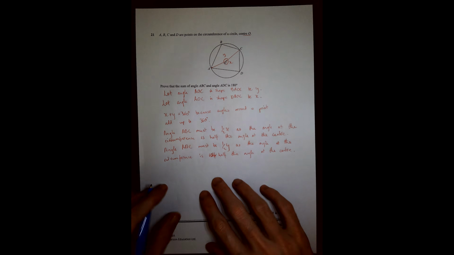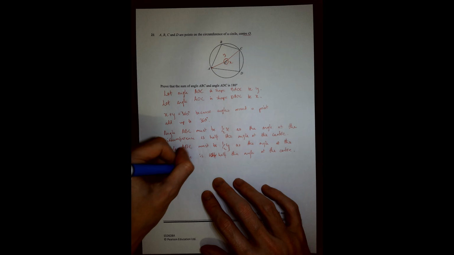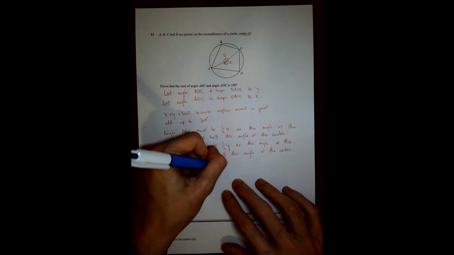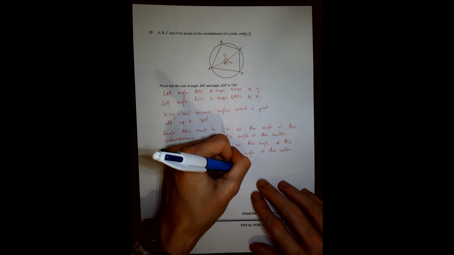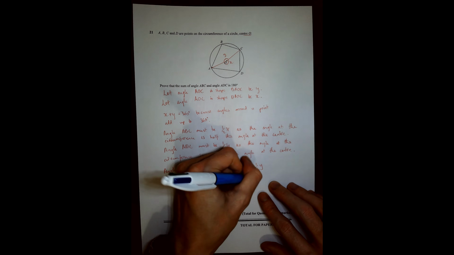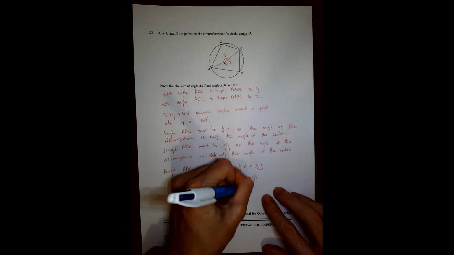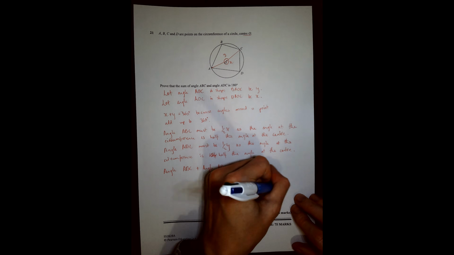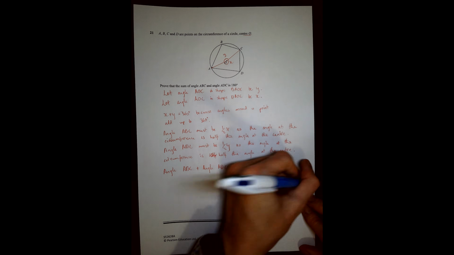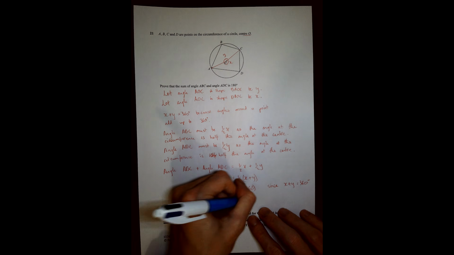And then if we do the sum of those angles, angle ABC plus angle ADC, that is a half X plus a half Y. Now we can factorise out the half, so we get half of X plus Y. Since X plus Y is 360 degrees, which we mentioned earlier, a half of 360 is 180 degrees. Okay, and then you can do your square or write proven, because we finished our proof.